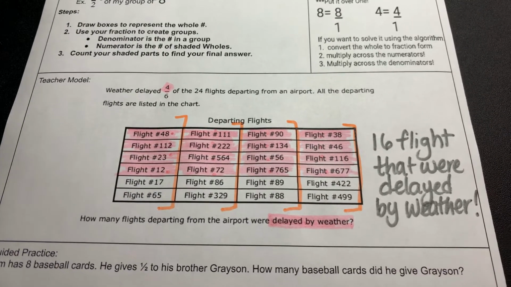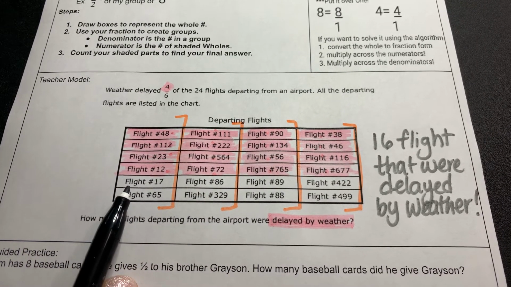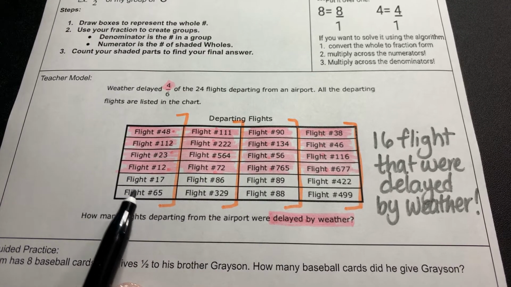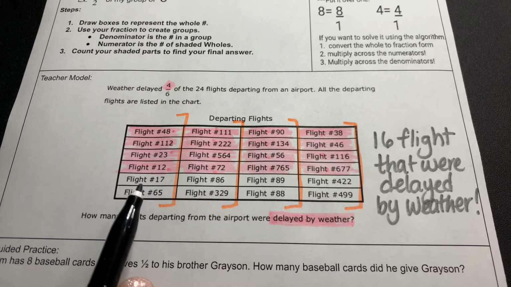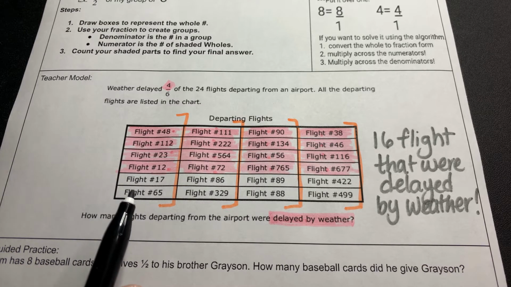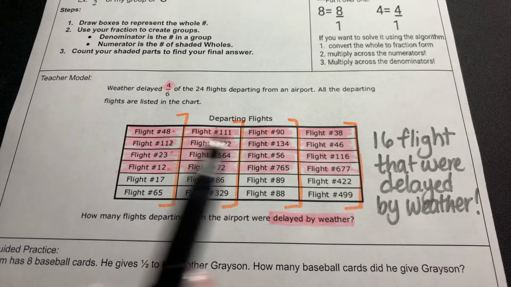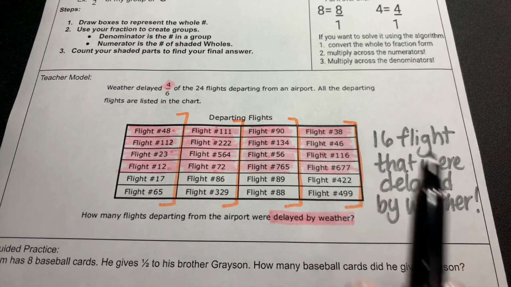Okay, it's really important that you don't get confused and count these as parts of a whole, which is really easy to do. You have to remind yourself, I'm talking about a flight. A flight is one whole flight, not a part of a flight. I can't take half of a plane up in the air. That doesn't make sense. So each of these represents a whole, so when you're counting them off, you should get a whole number as your answer.